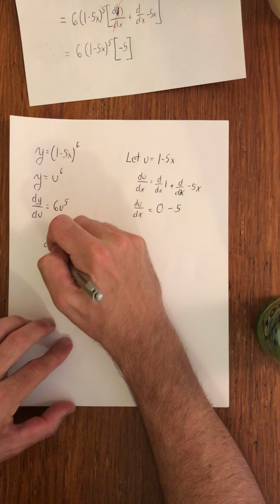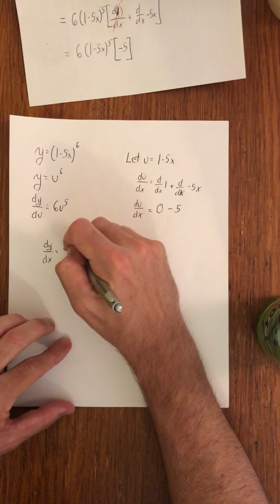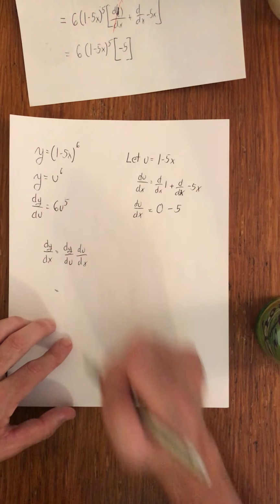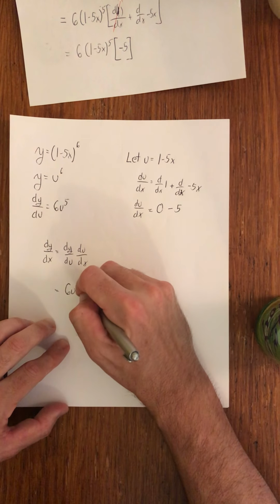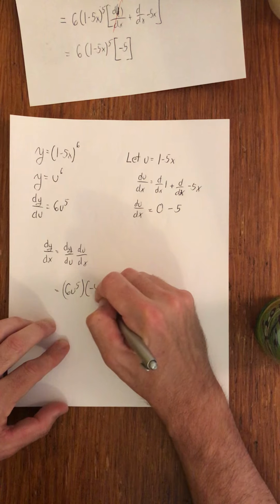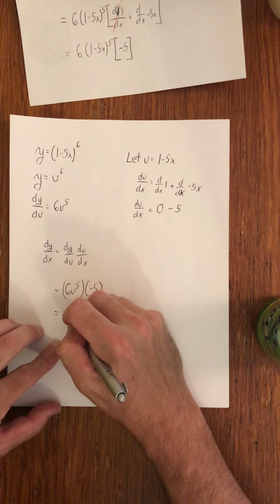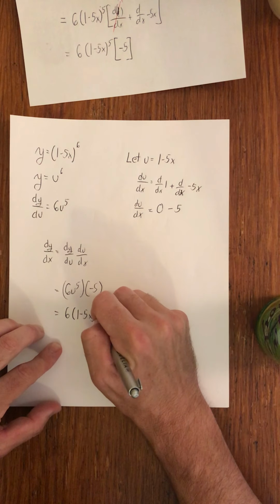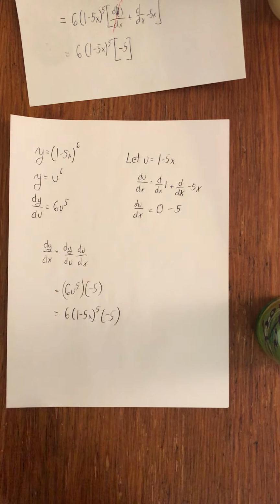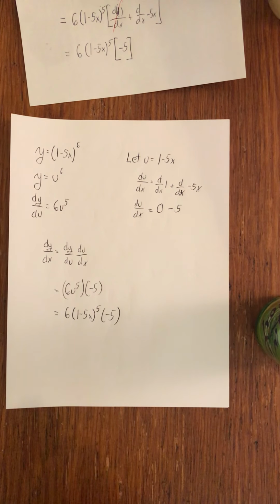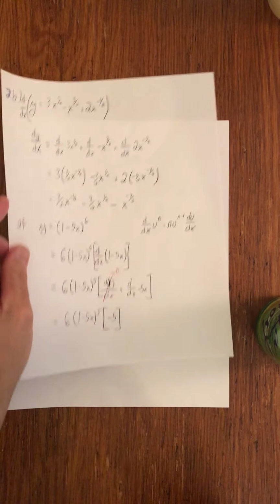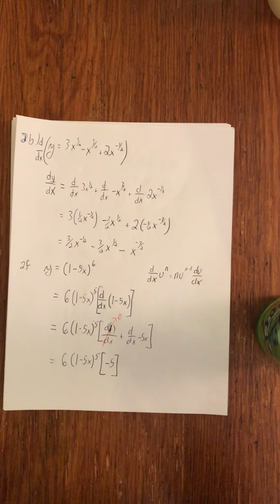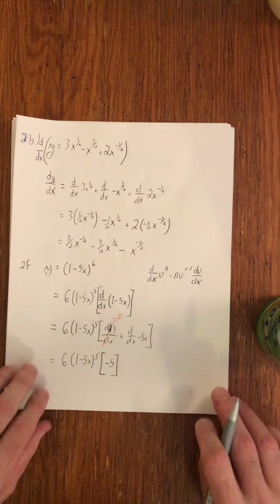And therefore I can say that dy/dx is equal to dy/du times du/dx, which is equal to 6u to the 5th times negative 5, and then I have to do my replacement back into what my u is, and I get the same answer. It's just structurally a little different. As you can see, this takes fewer lines just to use the pattern, but it also takes a little bit more comfort to use that pattern and feel confident with your work.